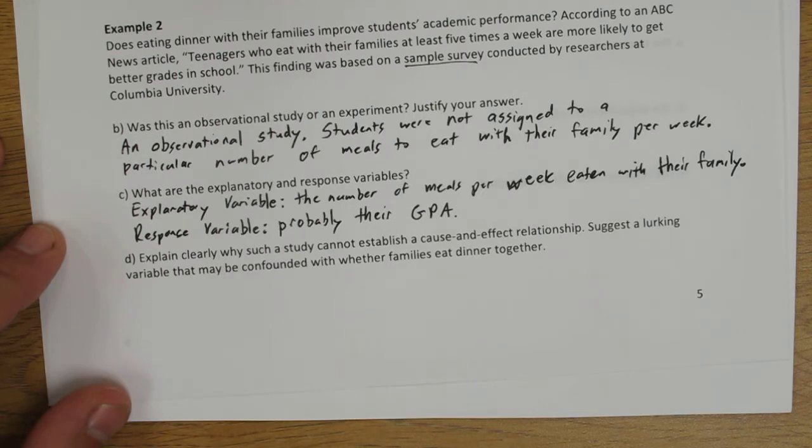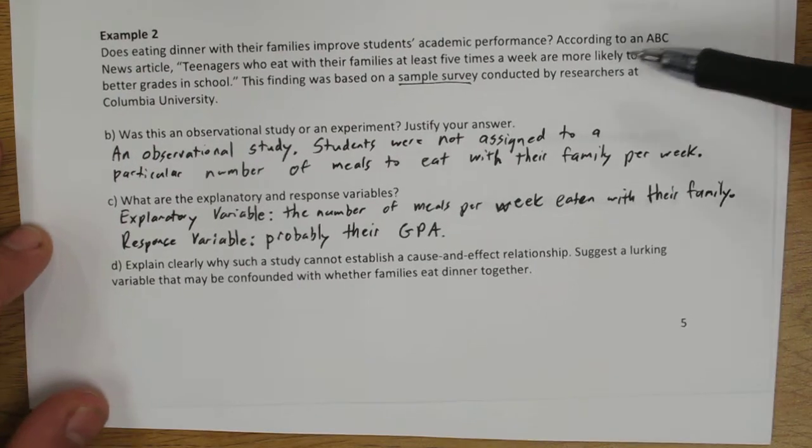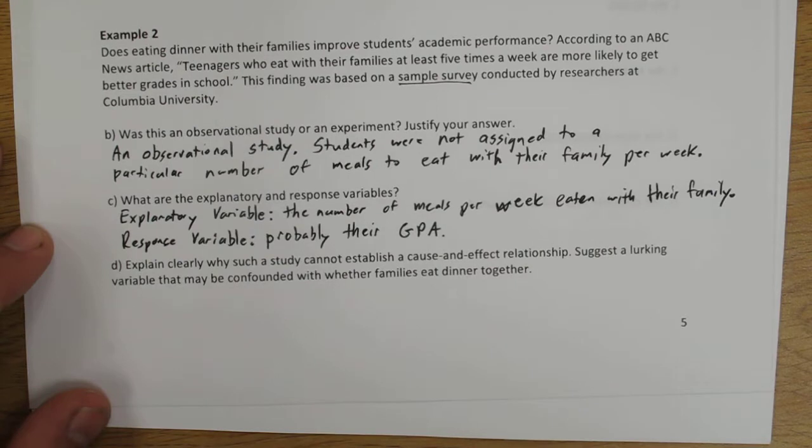Now, ABC, the news article, said teenagers who eat with their families are more likely to get better grades in school. Would it be fair to say then that eating with your family causes an increase in academic performance?